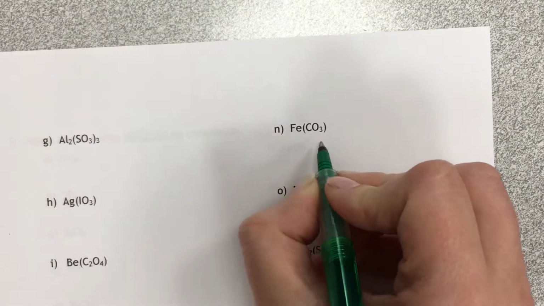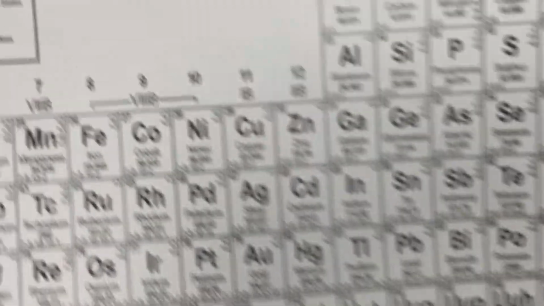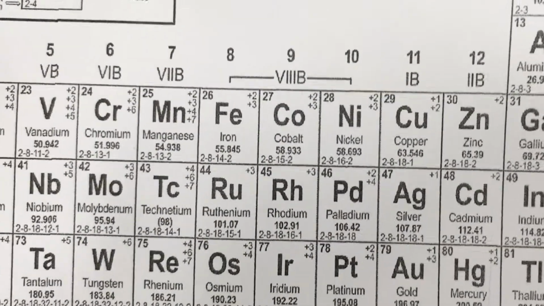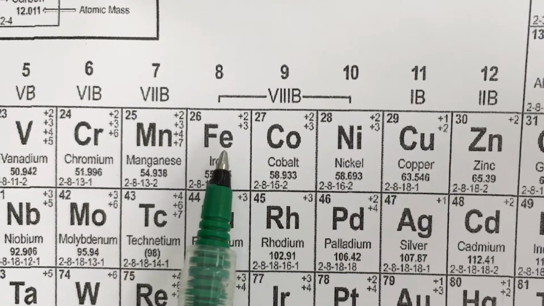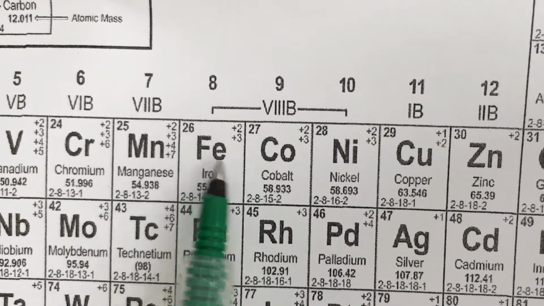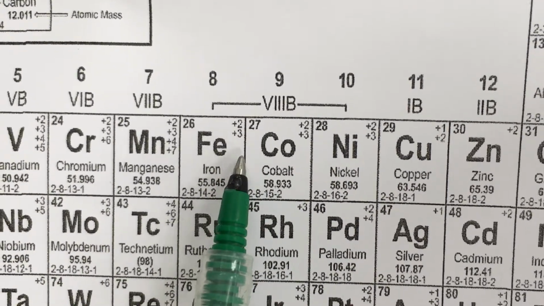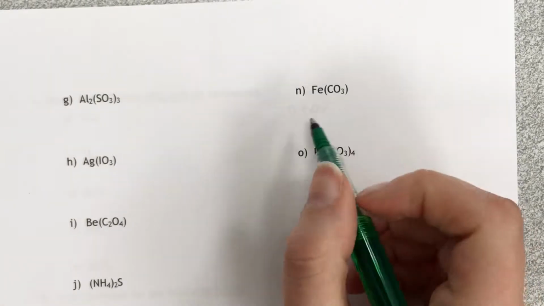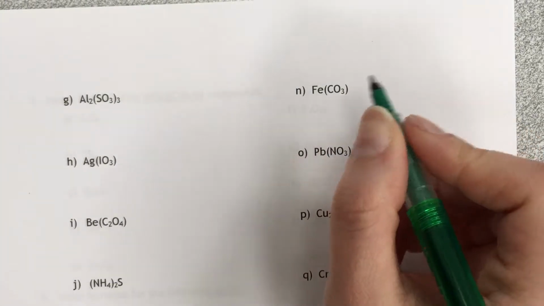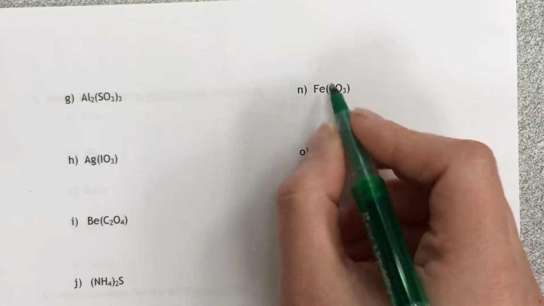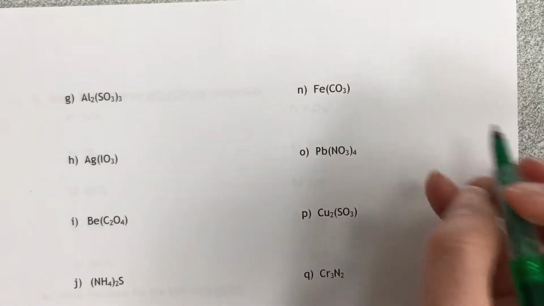So FeCO3. Fe is on the periodic table. Fe is a transition metal, so we need to be really cautious. Yeah, it has more than one charge. You see that it could be +2 or +3. That's when you have to have a Roman numeral, when the metal has more than one charge. If it's a transition metal that has more than one charge, we indicate what charge to use.